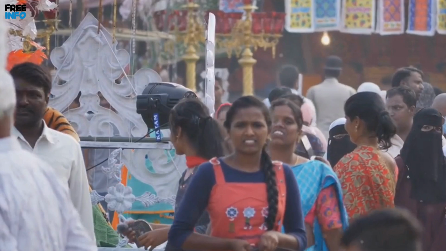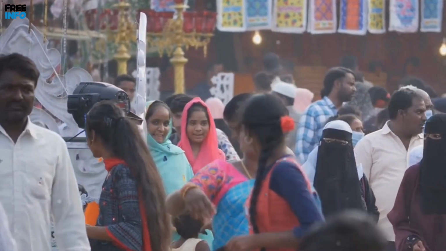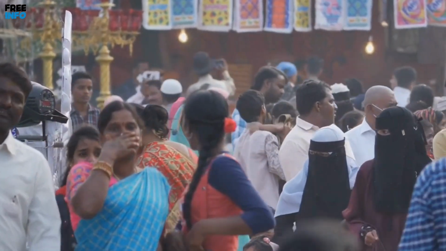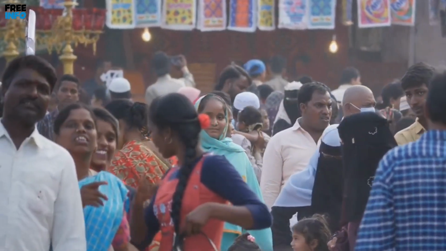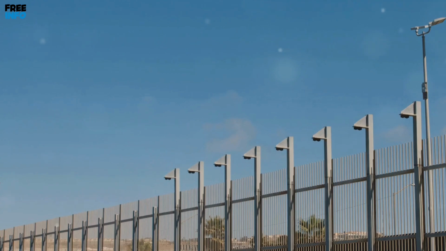Language barriers and differing cultural norms can further complicate cross-border interactions. Navigating these differences requires patience, understanding, and often a willingness to learn and adapt. Understanding the lived experiences of people living near borders is essential for developing policies that promote economic opportunity, social cohesion, and peaceful coexistence in border regions. By listening to their stories and addressing their unique challenges, we can work towards a future where borders are not barriers but bridges that connect us all.